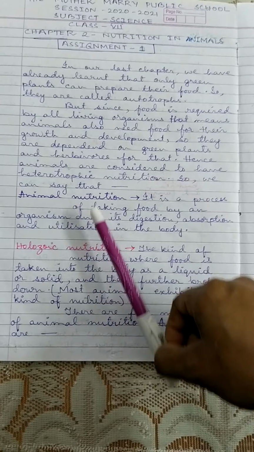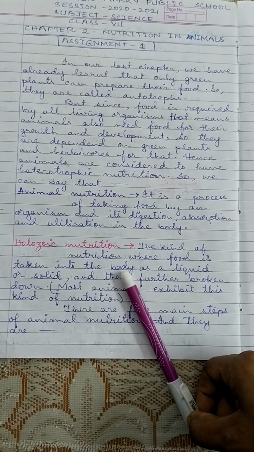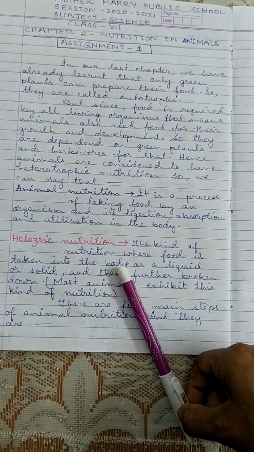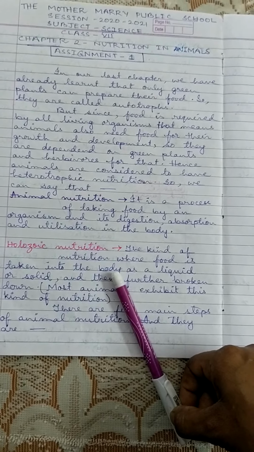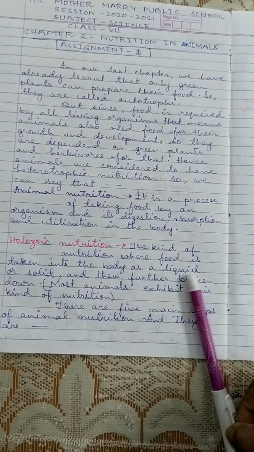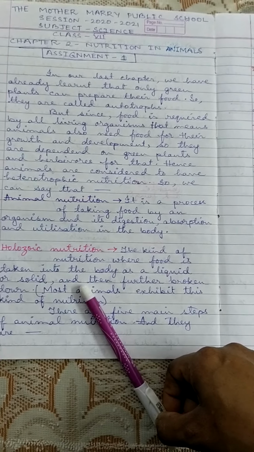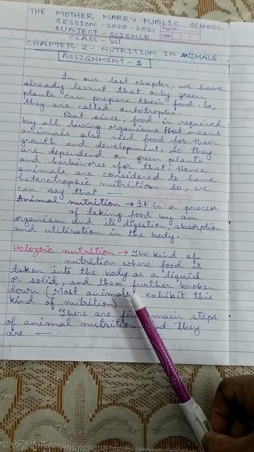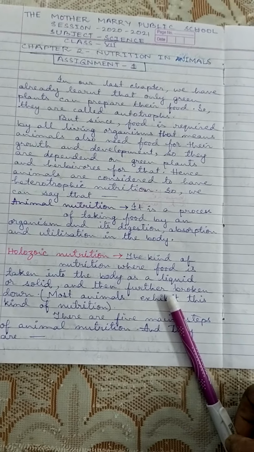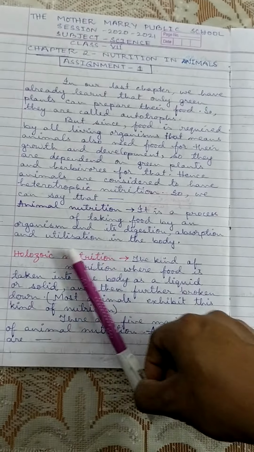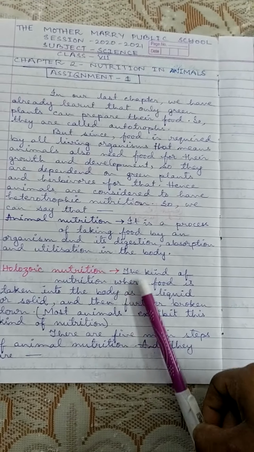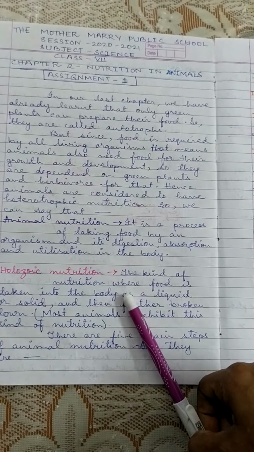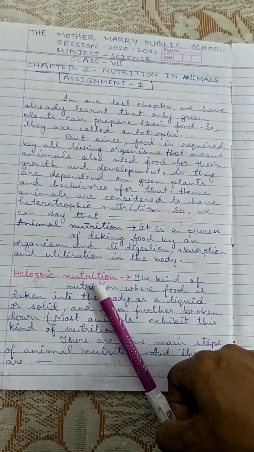Whatever food the animal has taken, maybe a solid food like rice and roti, dal, anything, or a liquid like juice, water, milk, tea, whatever, needs to be further broken down so that our body can absorb it, and then only can it be utilized in our body. If this type of nutrition takes place, then we call it holozoic nutrition.